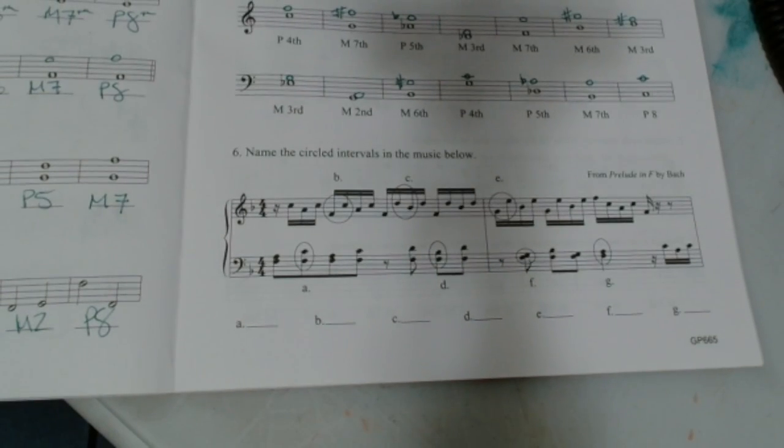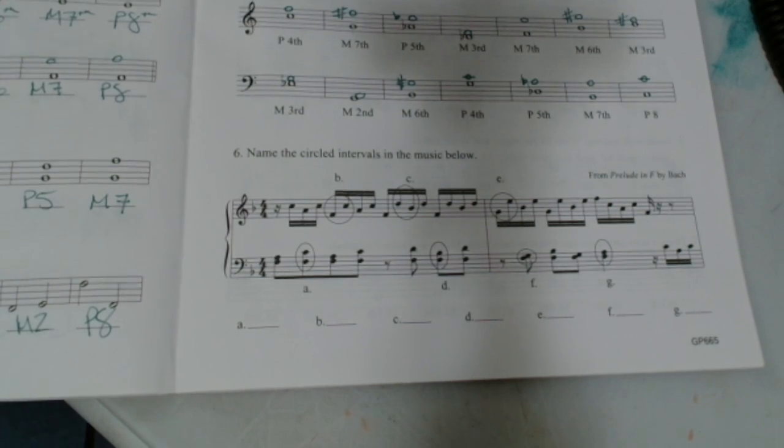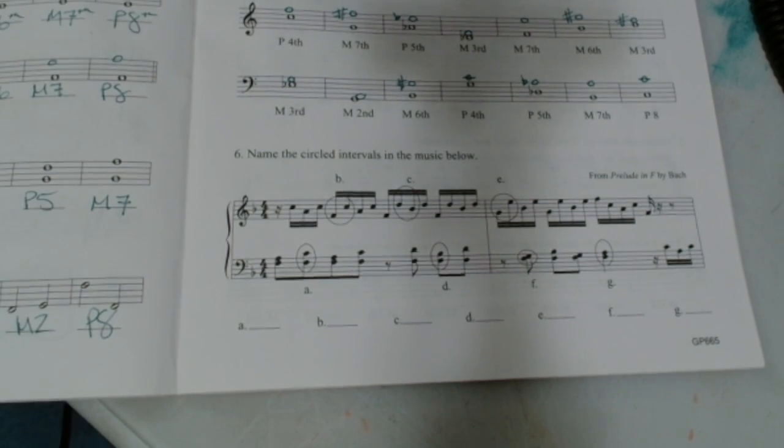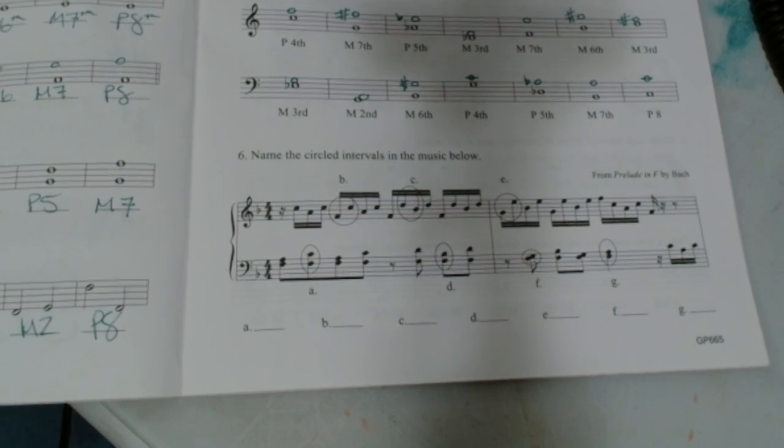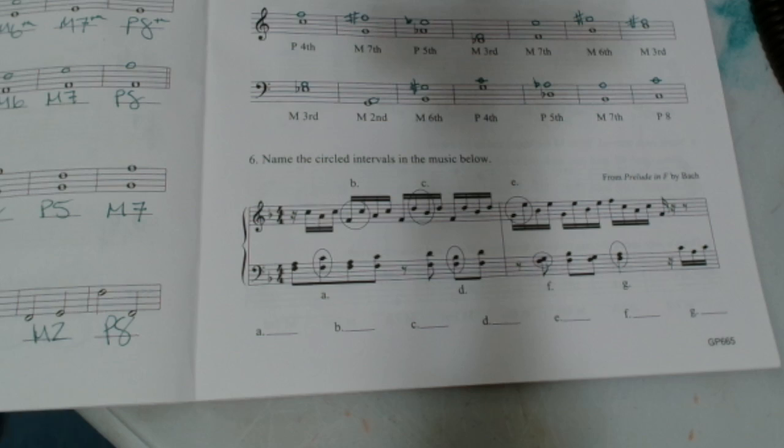So the goal is to not rush through it, just to make sure it's right. Do it right the first time. And if you've had a long day, that's okay. I've had a long day, so I don't want to rush through it. I want to just make sure I get it all right.